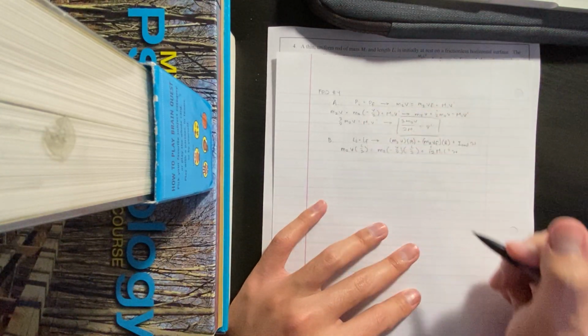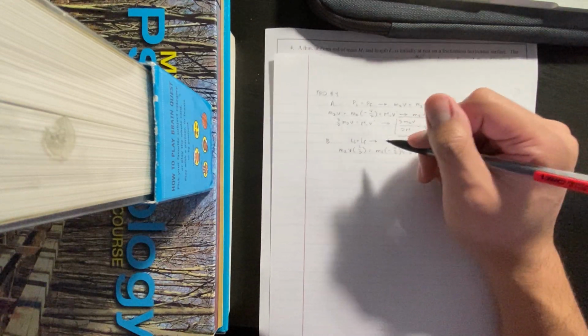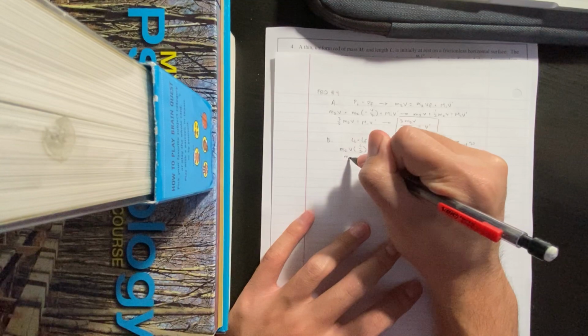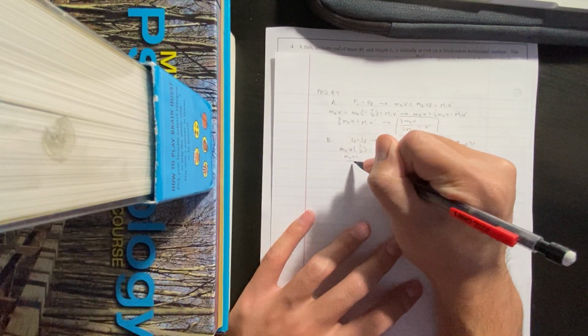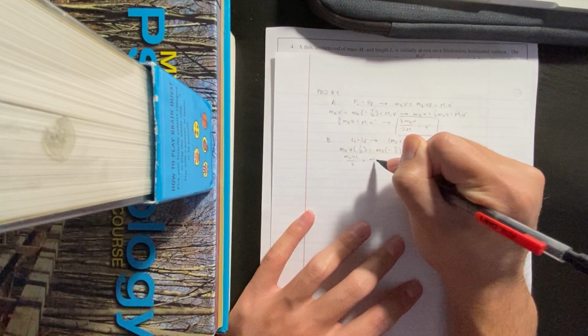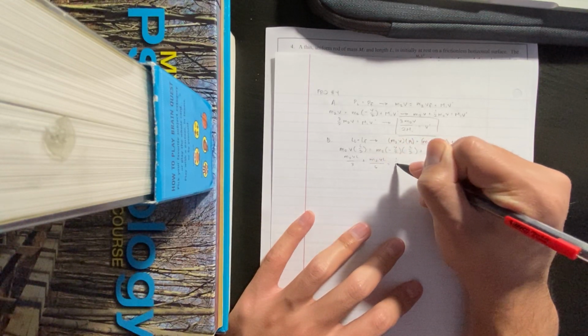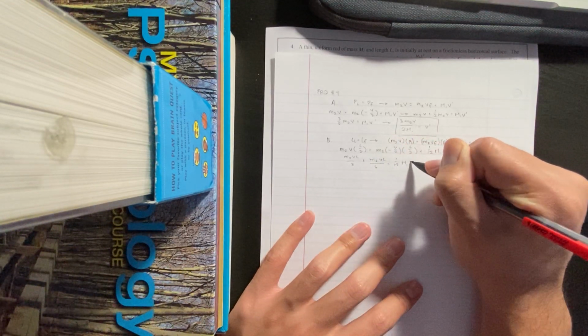Next, I'm going to add this term over. So we're going to get m2 V L over 3 plus m2 V L over 6 equals 1/12 m1 L squared omega.